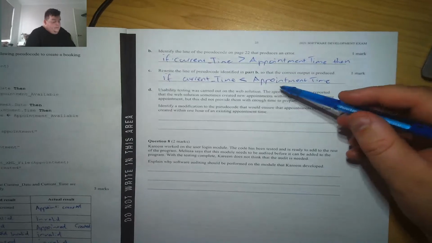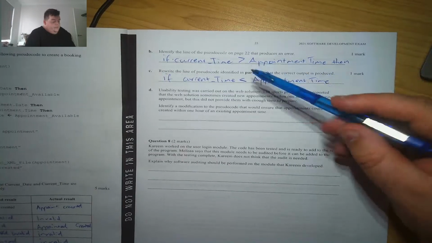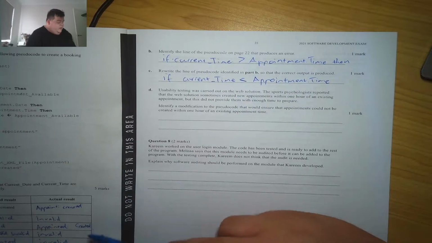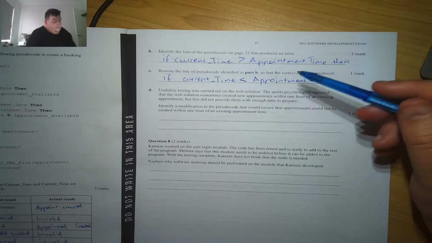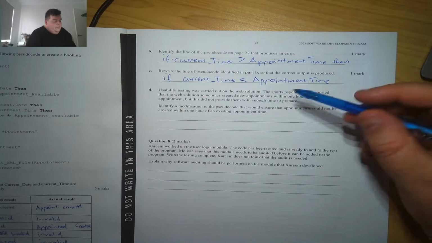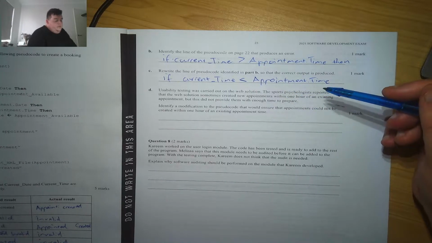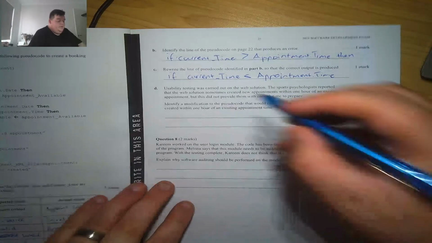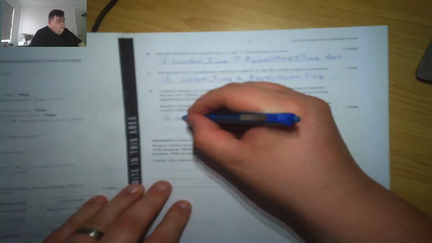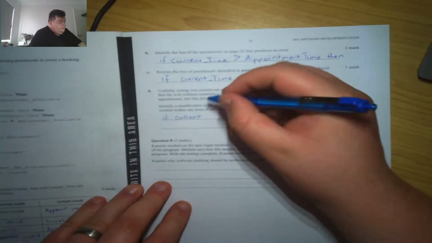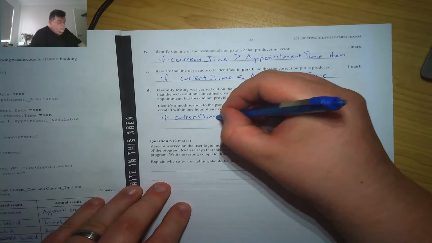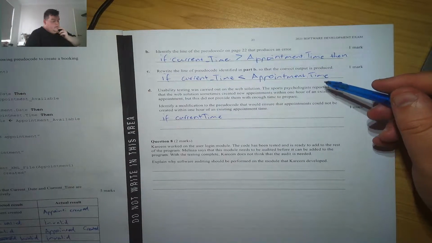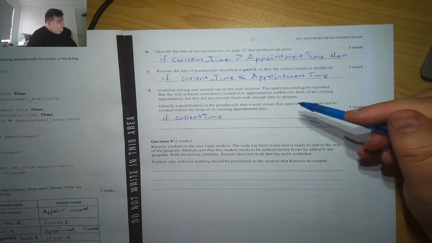Usability testing on the web solution. Sports psychiatrist reported that the web solution sometimes created new appointments within an hour of an existing appointment. So this is what I was looking at. But this did not provide them with enough time to prepare. Identify a modification to the pseudocode that would ensure. So you would just have to add time on here. So it would be if current time within 1 hour of an existing appointment.